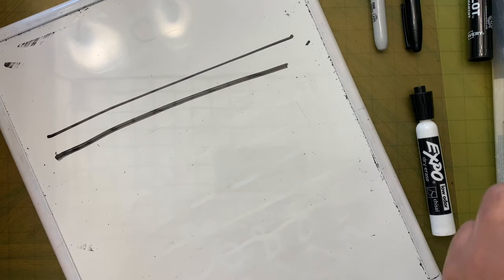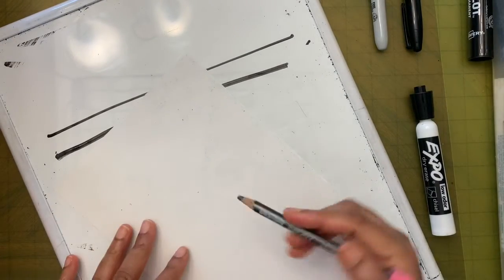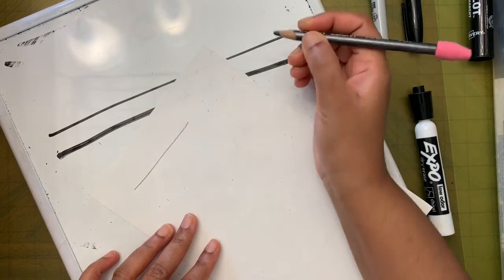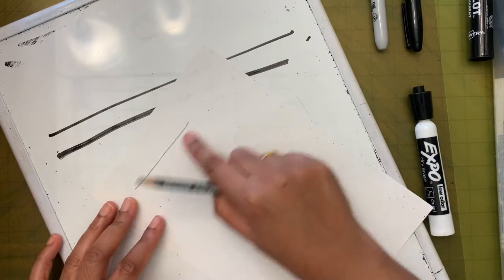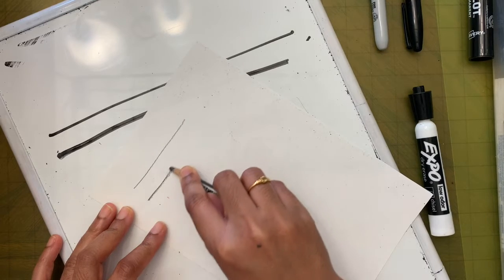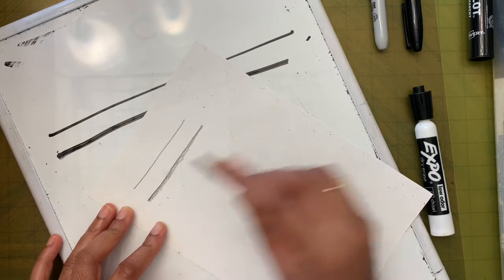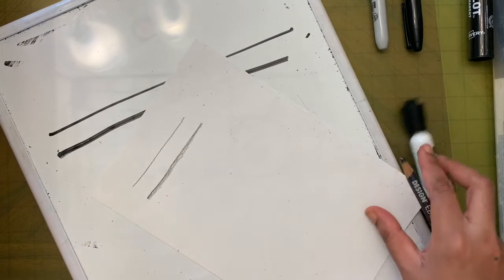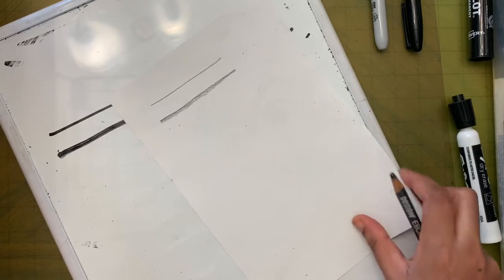Let me find a paper. Okay, so if you're making straight lines with a pencil, you can go like this, right? If it is straight thin lines, it can be done that way. If it is the thick line, see, you can make it thicker when you put the pencil sideways, okay? So that is what I wanted to show you.